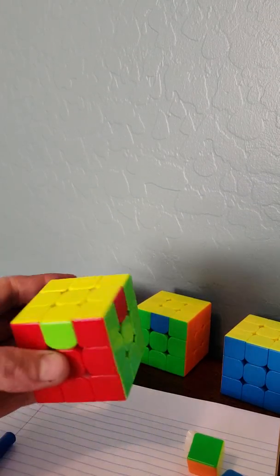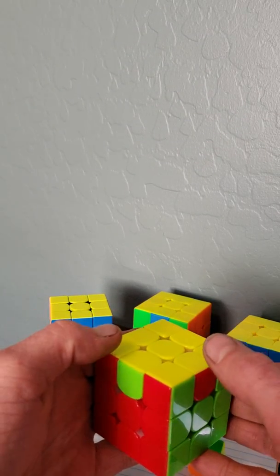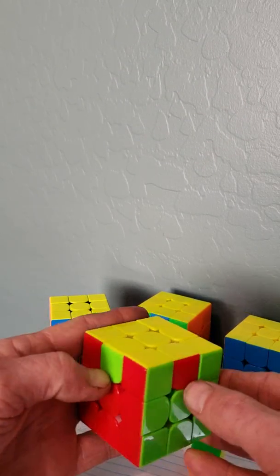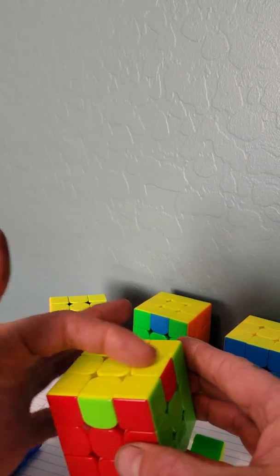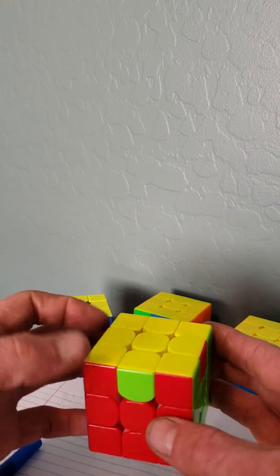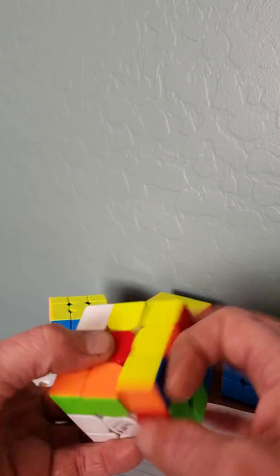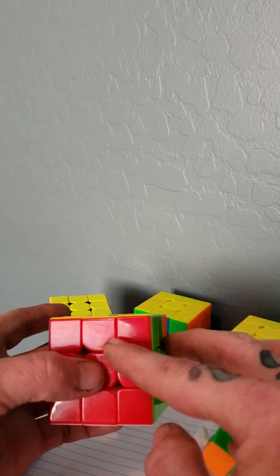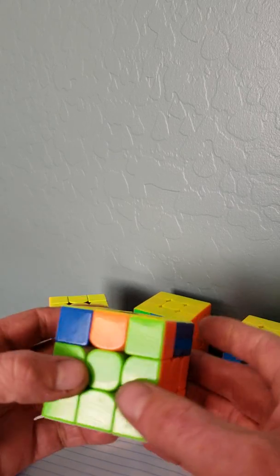This is another parity where you just have 2 edges. They're oriented right, but they're not permuted right. Everything else is solved. This will never happen either. And let's see, I can do an R-perm, and I can fix them. But what you see is now I've got 2 corners that are out.